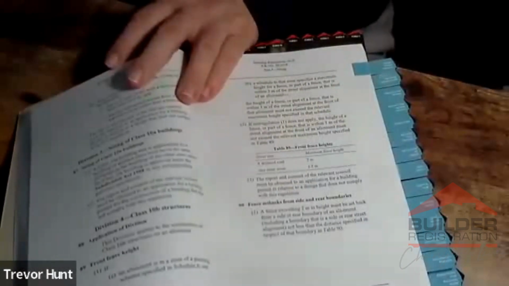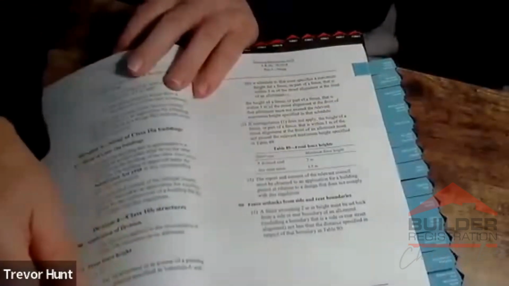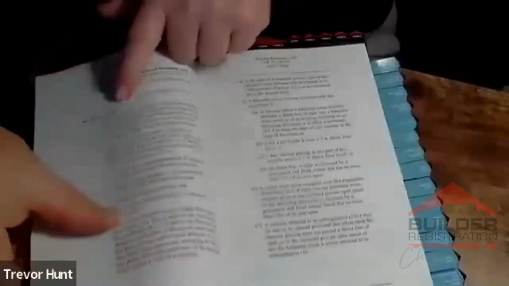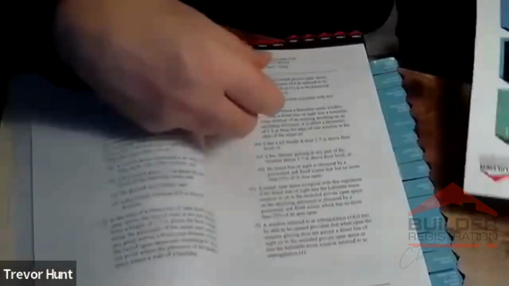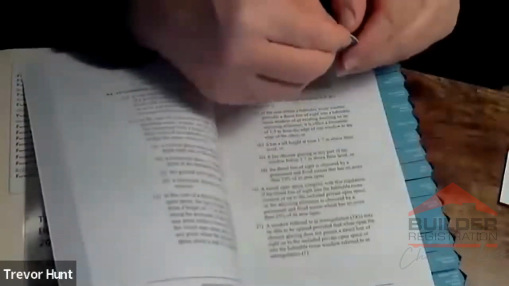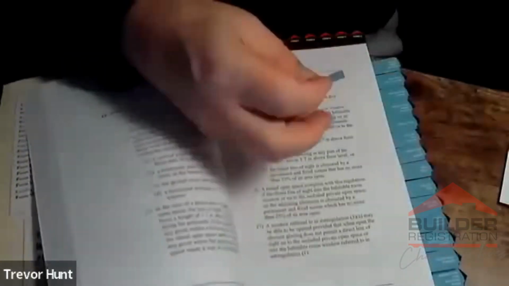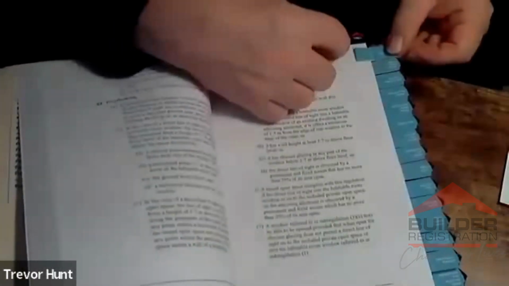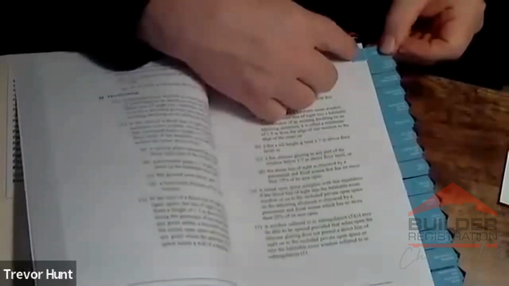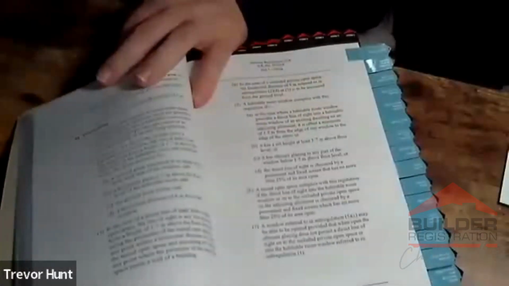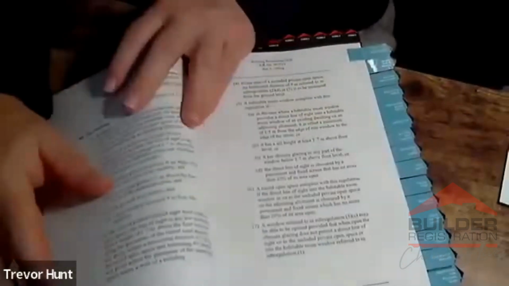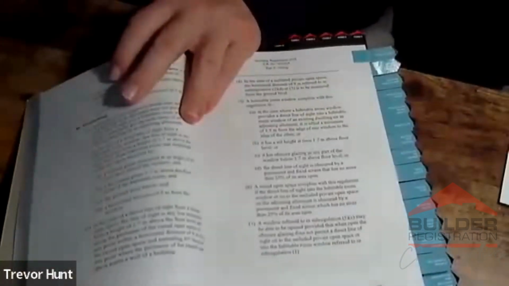After that, we've got overlooking. Overlooking is Reg 84. Regulation 84 has to do with overlooking. Okay, that's as high as I'm going in this particular book, and then I'm going to kick back down the bottom again.